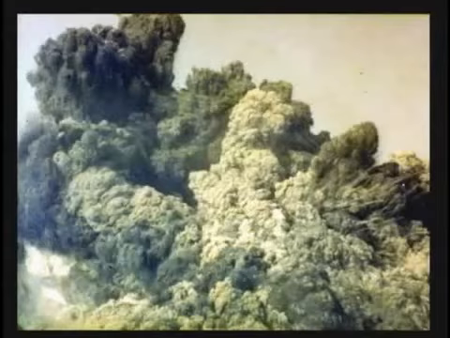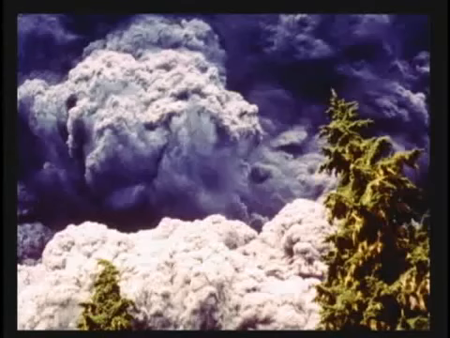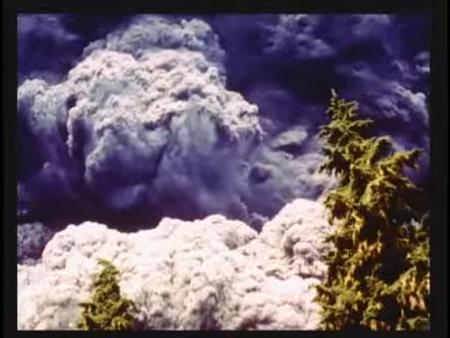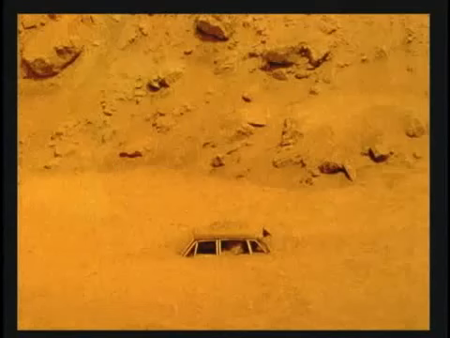A photographer was taking pictures from, I think, about 10 miles away. He's taking pictures, click, click, and all of a sudden the ash cloud, going about 100 and some miles an hour, started going over the top of him. And he realized, man, I better get out of here. He barely made it out with his life. Many people did not. Here's a car covered up in ash.